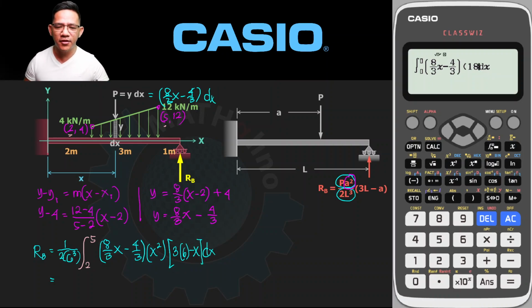Let's go back to our calculator. We have this alpha x. Okay, alpha x raised to 2. Alpha x, not shift x. Alpha x raised to 2. Then 18 minus alpha x. Limits from 2 to 5. Of course, we did not include yet the 1 over 2L cube. So, this is our answer for integration.